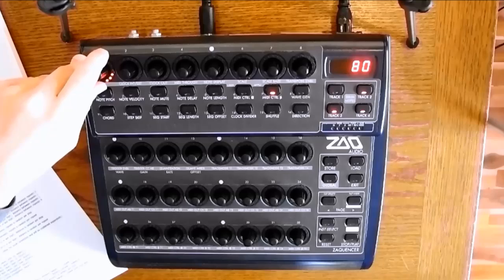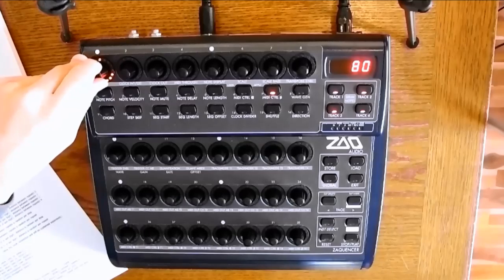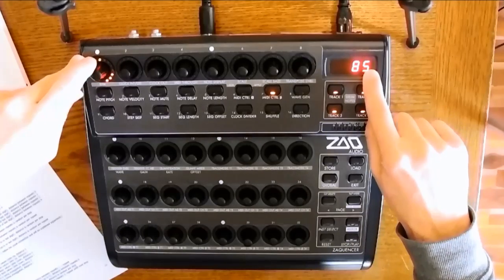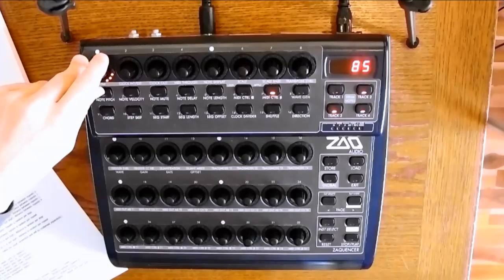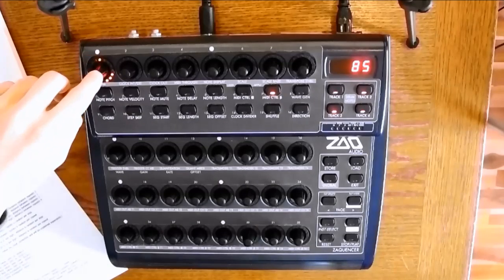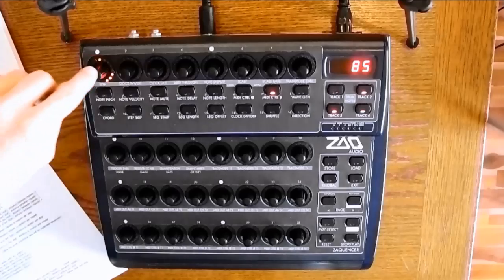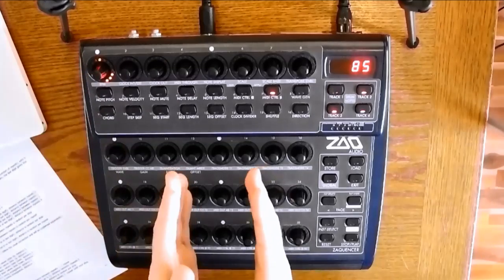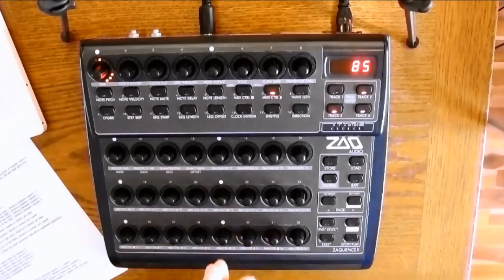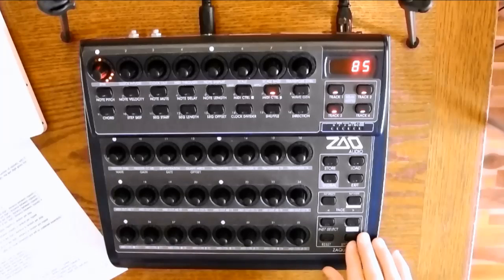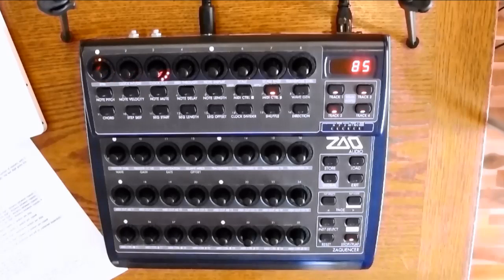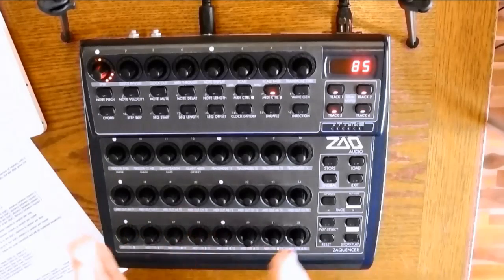It means normal ratcheting, so the number of repeats is always the same, but the distance between repeats is random per step. So every time the sequence passes this step, it determines a new distance between the repeats, and places all the repeats at the same distance. Let's listen to it. I think you could hear it very nicely that sometimes the repeats are very close together and sometimes they're further apart.